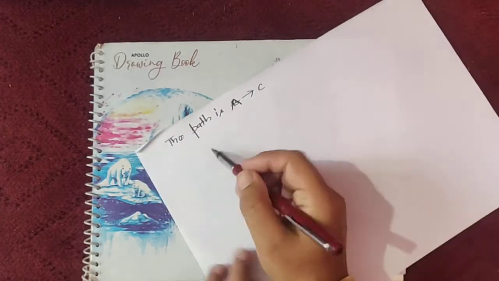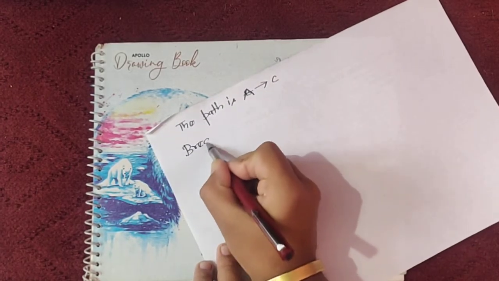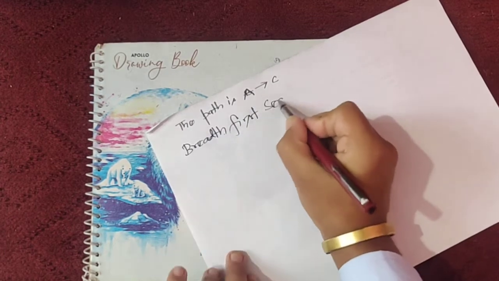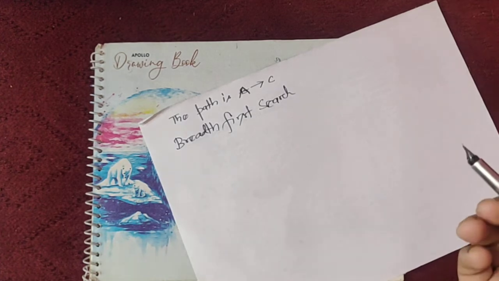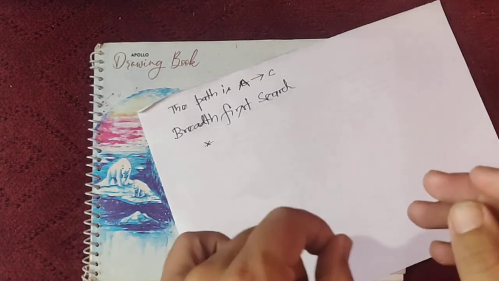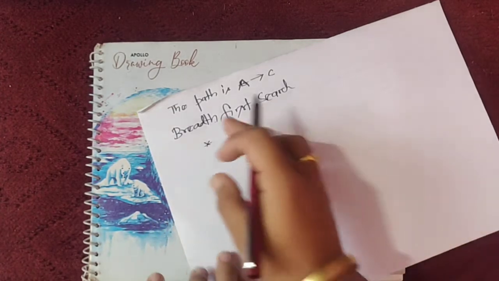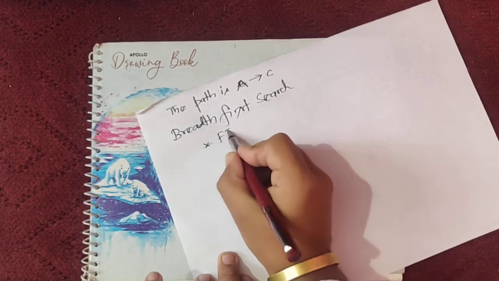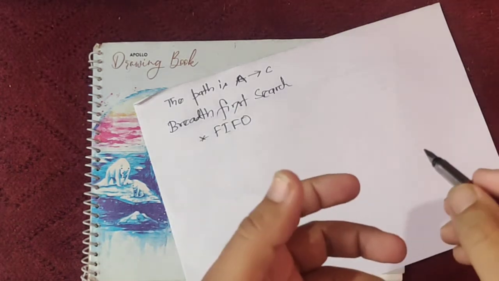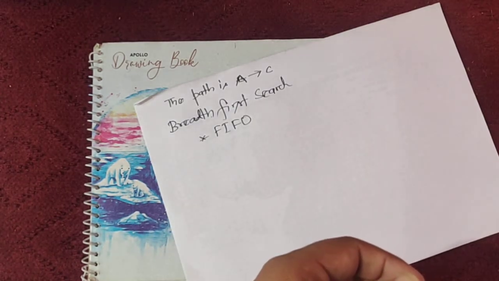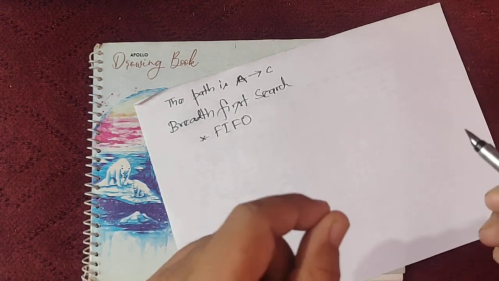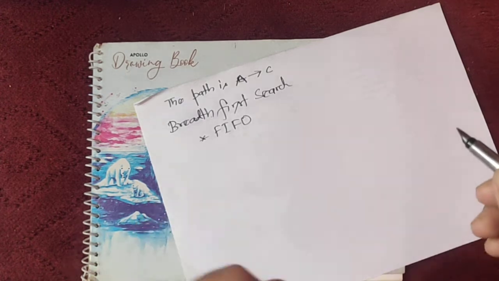Okay, that is breadth first search. DFS, or depth first search, uses LIFO, last in first out, but breadth first search uses FIFO, first in first out, and expands the shallowest unexpanded node, whereas depth first search expands the deepest unexpanded node.